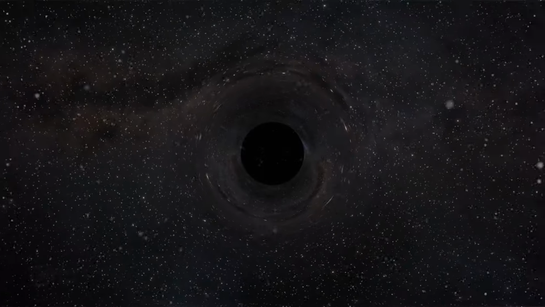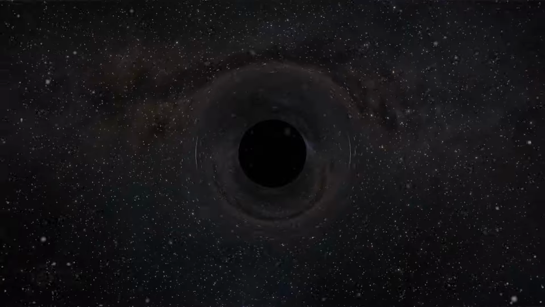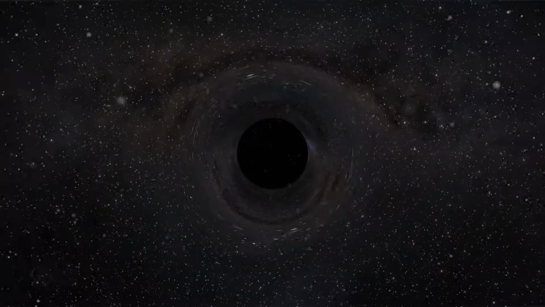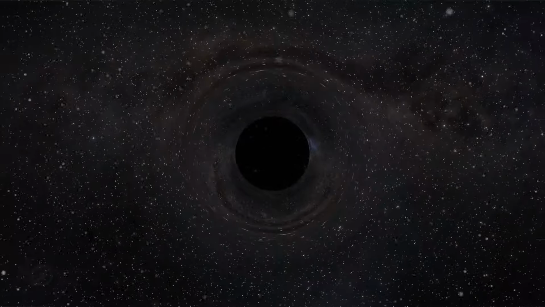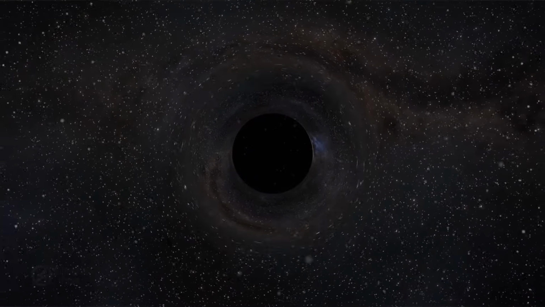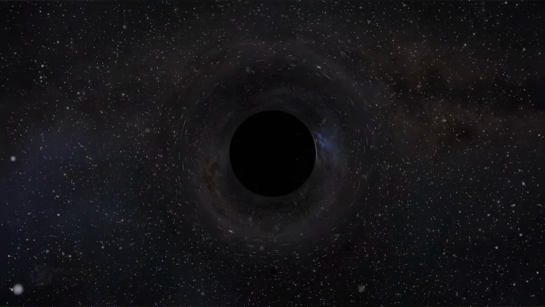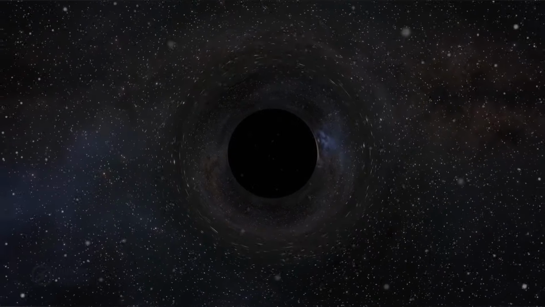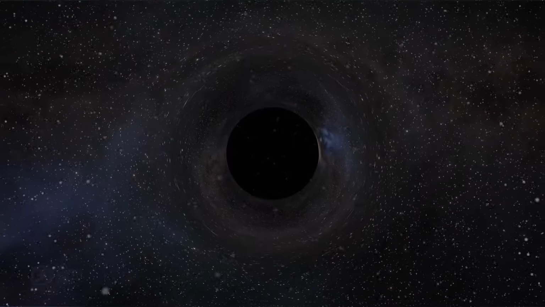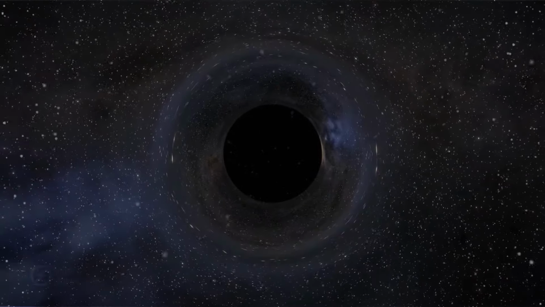The space around an active black hole can glow brighter than an entire galaxy, driven by the physics of accretion, the process by which matter falls inward. Accretion disks form when infalling material carries angular momentum, meaning it has some sideways motion relative to the black hole. Instead of plunging directly in, the material spirals around, forming a thin, rapidly rotating disk.